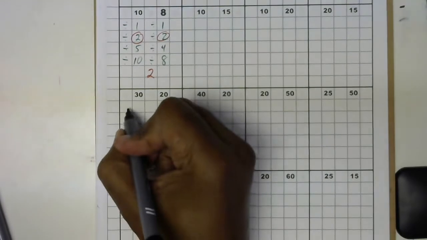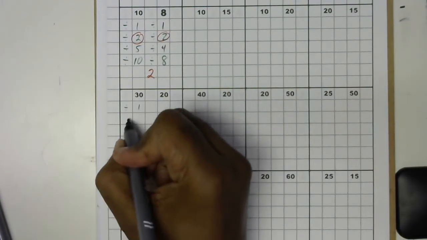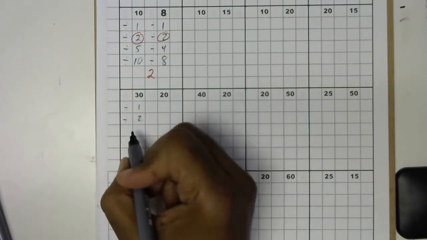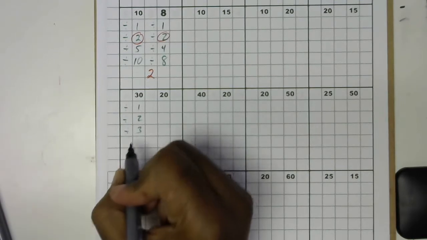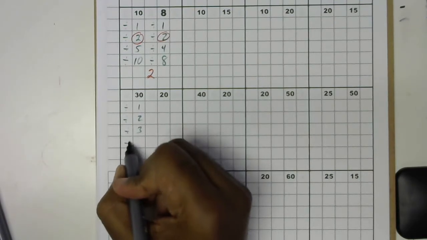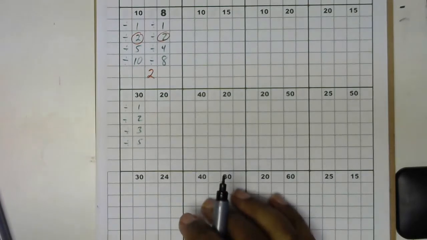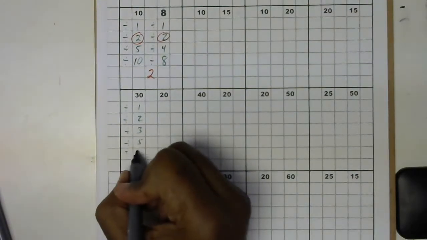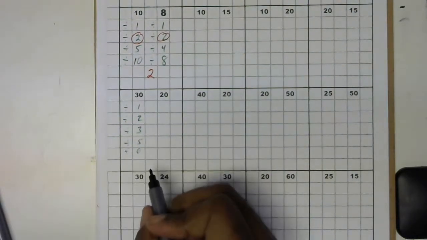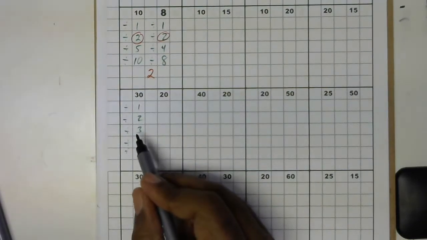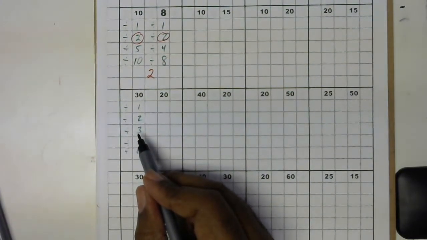All right, this can be divided by 1. 30 can be divided by 2. 30 can be divided by 3. Not 4. Oh, it can be divided by 5. Can be divided by 6. Ooh, okay, I'm running out of numbers. It can be divided by, not 7, 8, 9, 10.